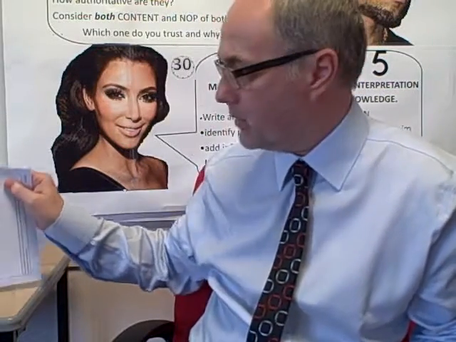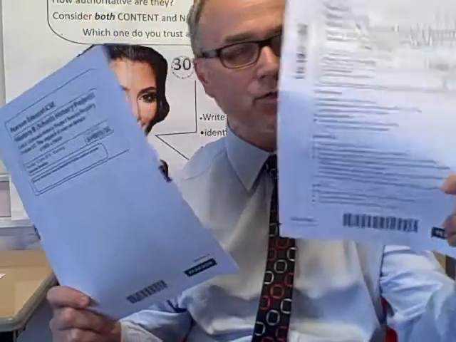Let's have a look at the paper itself. This is different from the previous two papers. Two bits to it. You've got the actual paper you're writing, and you've got a sources booklet.